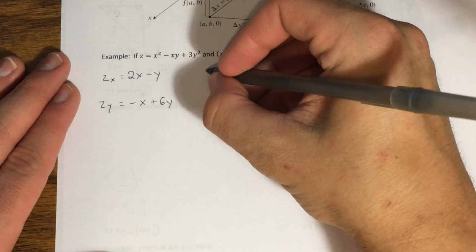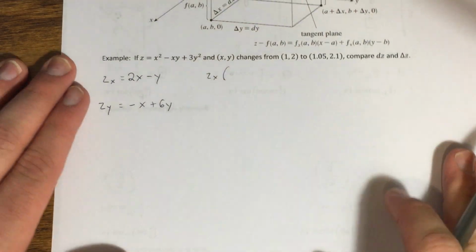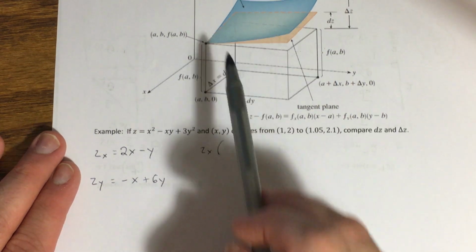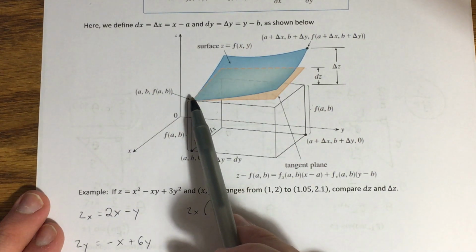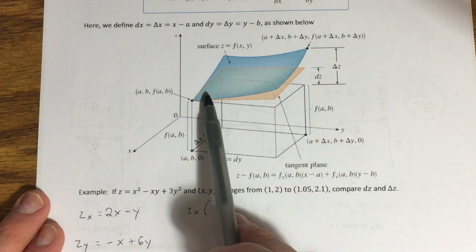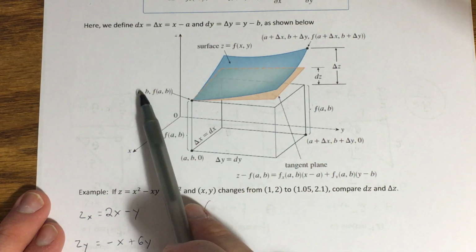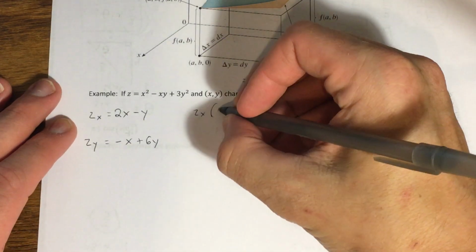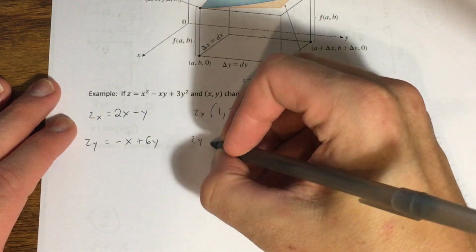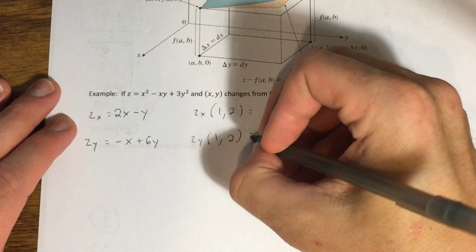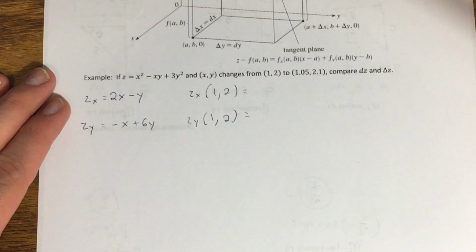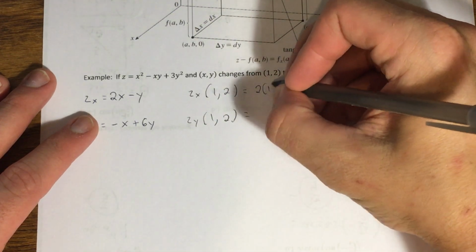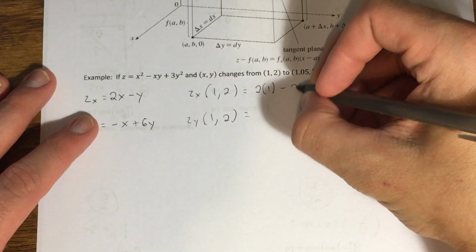Now, remember we're changing from (1, 2) to this point. So in our picture up here, that's like changing from the point that we computed our tangent plane at to this point. So the (a, b) in question here is (1, 2), not these numbers. I need zx of (1, 2) and zy of (1, 2). I'm just plugging that into the partial derivatives that I just found. So what would that be? That would be 2 times 1 minus 2, is that right?